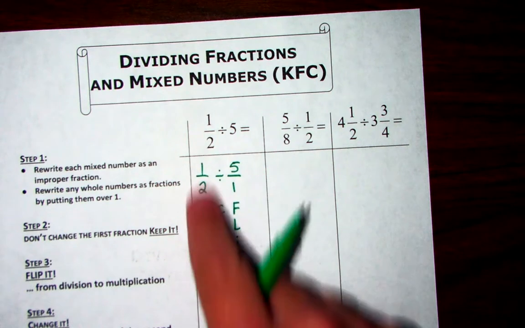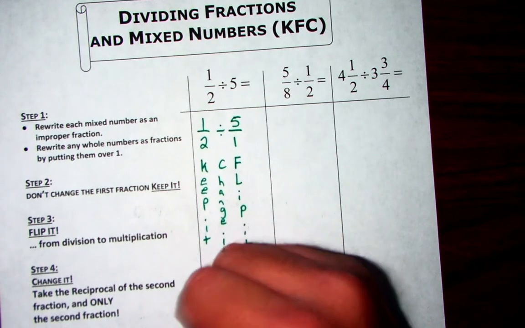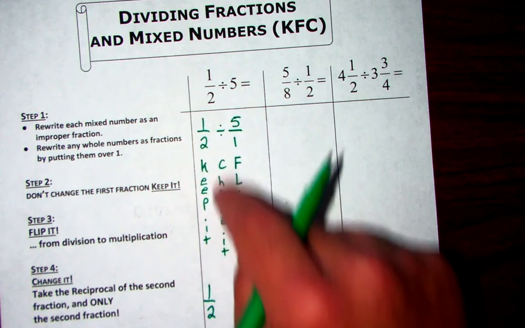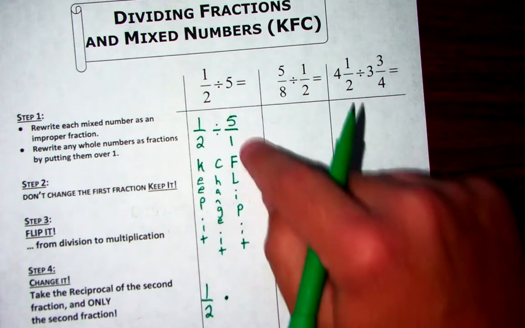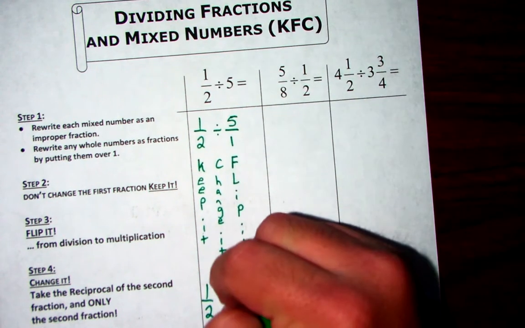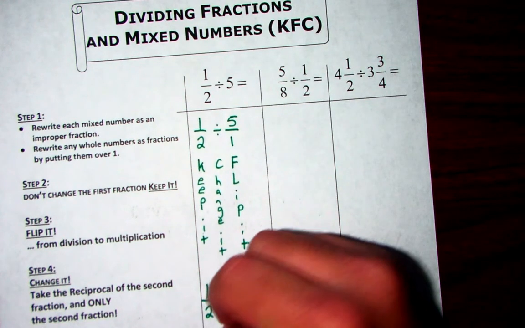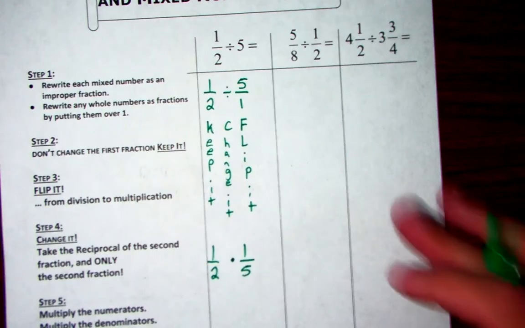So keep it. Keep that fraction. Leave it alone. Change it from division to multiplication. Flip it means you take your fraction and you flip it the opposite way. And now we just have a normal multiplication problem.